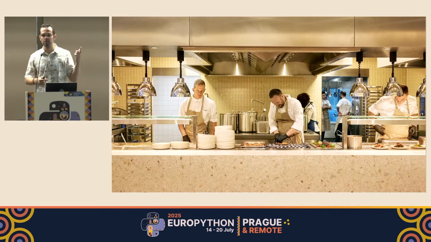For example, if there's only one grill in the kitchen, it doesn't matter how many cooks you have, only one of them can work at a time. So this limits the efficiency of your kitchen. But if you have multiple grills, then multiple people can all grill steak simultaneously, which is nice. Right? The key difference here is tasks are actually executed at the same time because we have more resources.